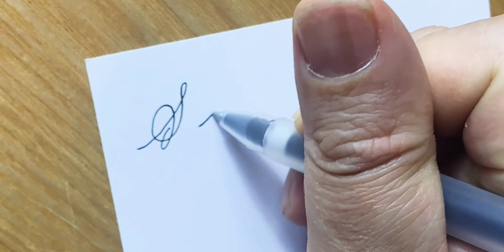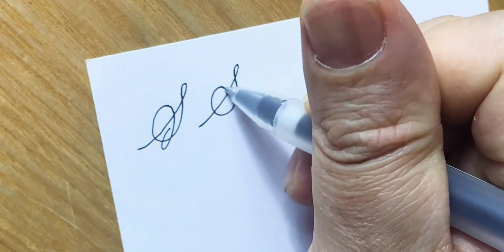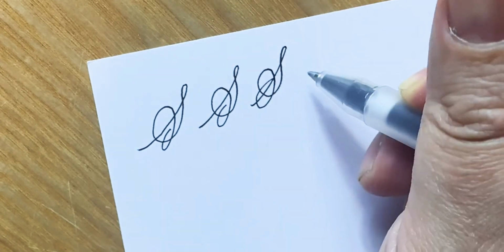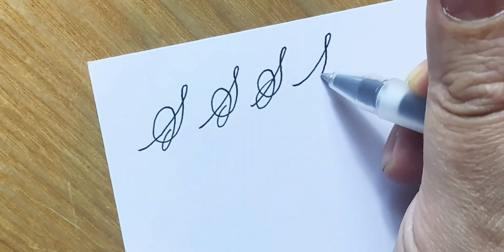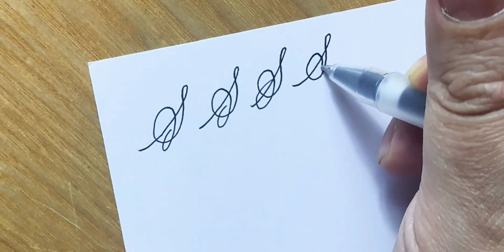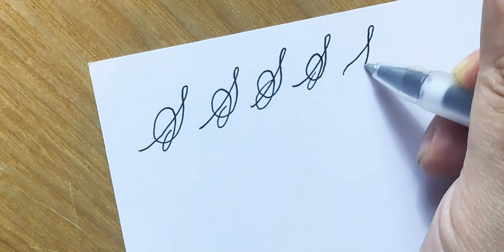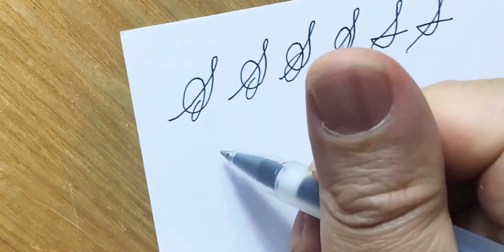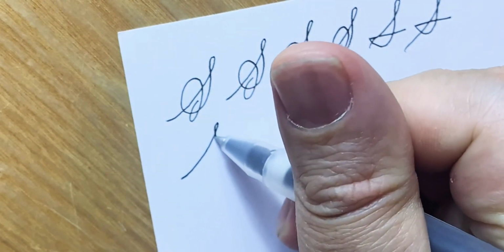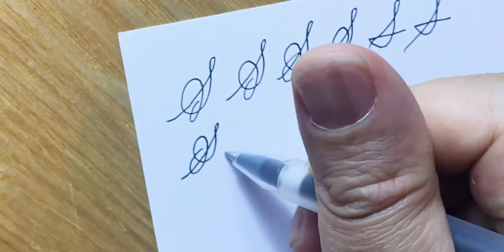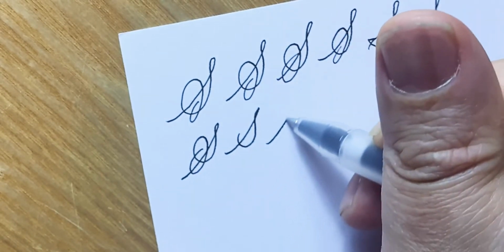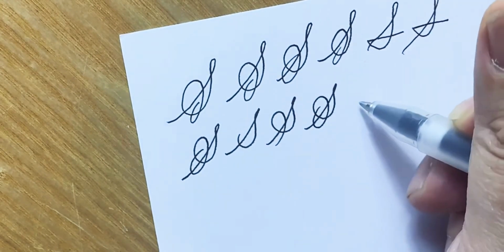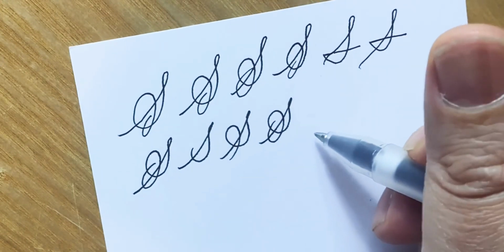What I do usually like this, but Palmer method, it's a little bit different, like this. Either way fine. Let's do T.